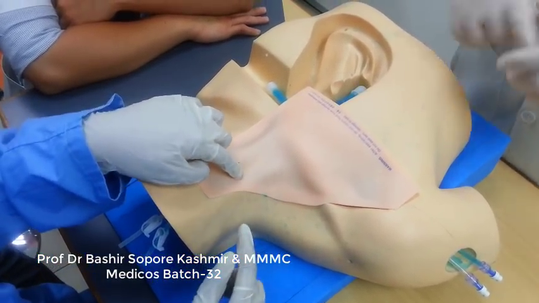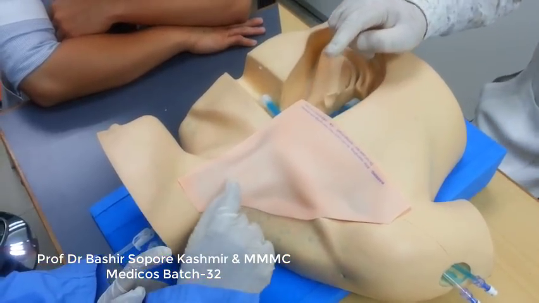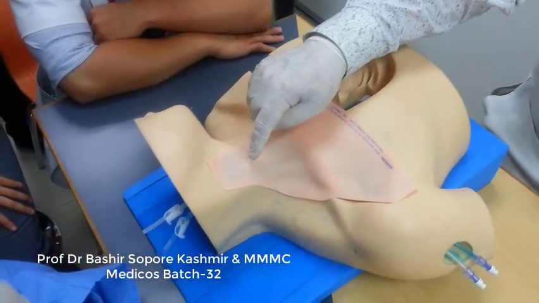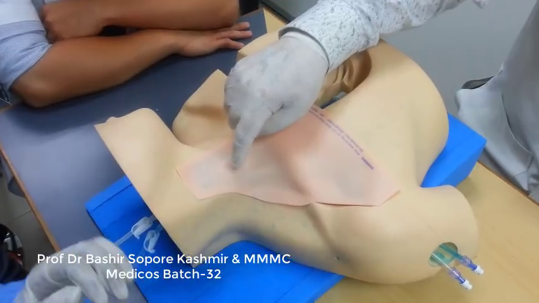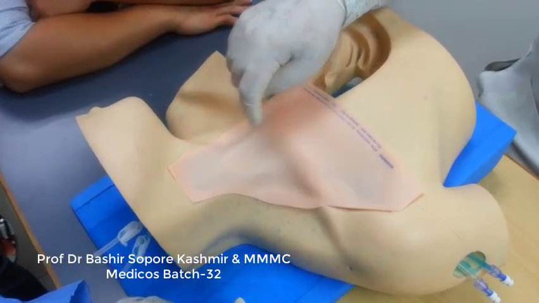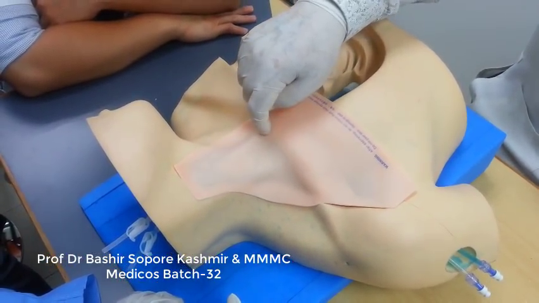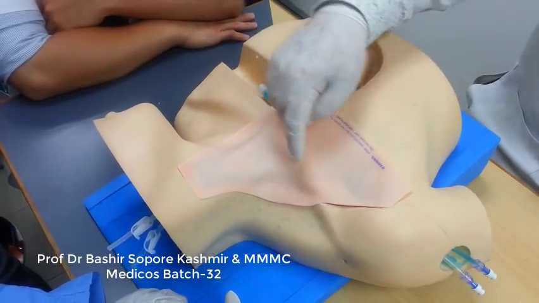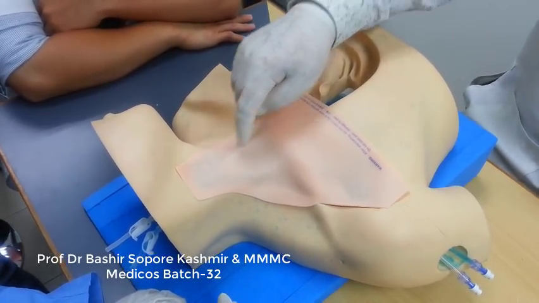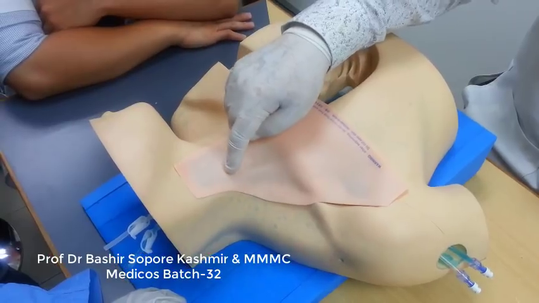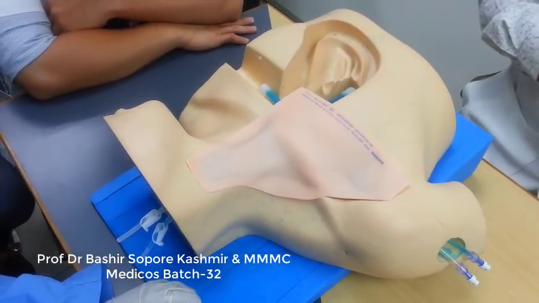Okay, so we have localized the area. For the central approach, we take the apex of the triangle formed by the sternal end and clavicular end of the sternocleidomastoid muscle. The base is formed by the clavicle, and the apex is the union between the 2 muscles. So here you will insert the needle.